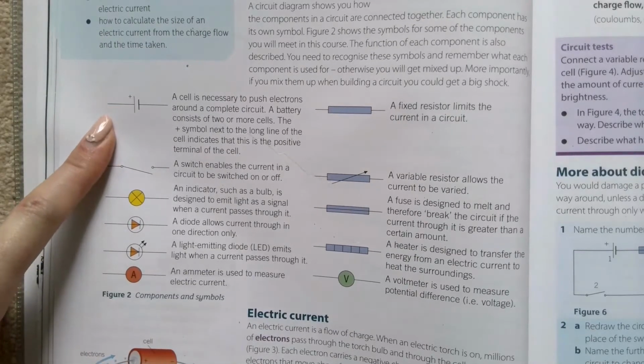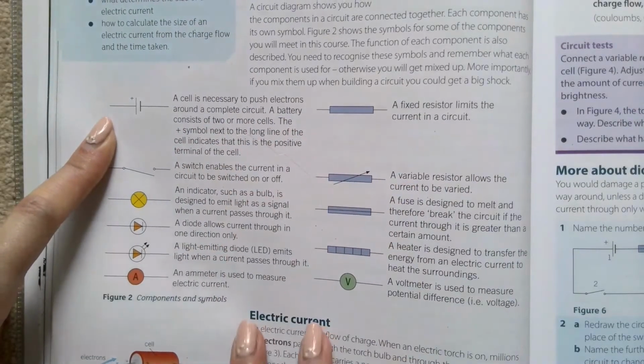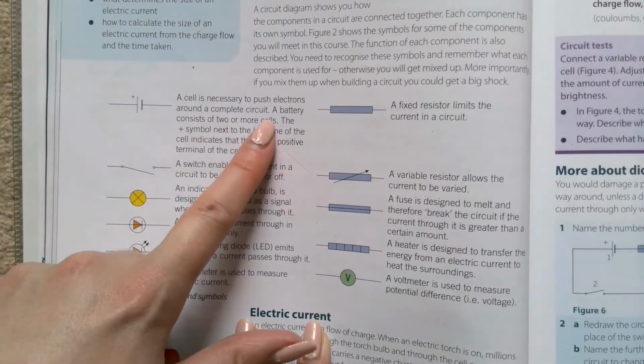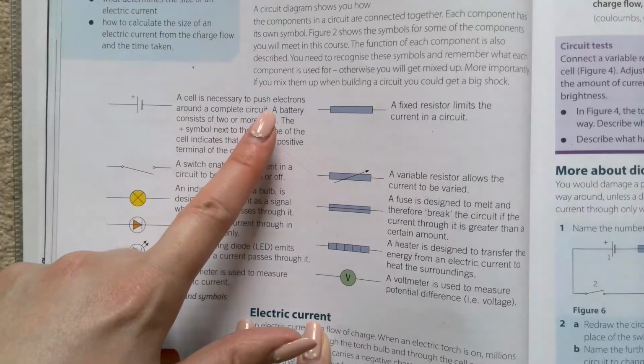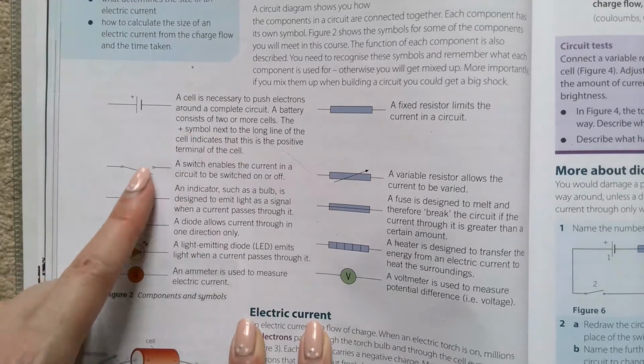This is a cell, and it is necessary to push electrons around a complete circuit. I'll explain a bit more what I mean about pushing electrons around in a minute. A battery consists of 2 or more cells. Don't get a cell and battery confused. That's a very common error. A cell is different to a battery. 2 or more cells make a battery.